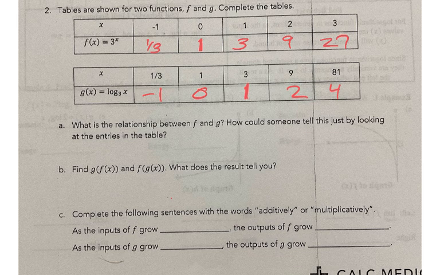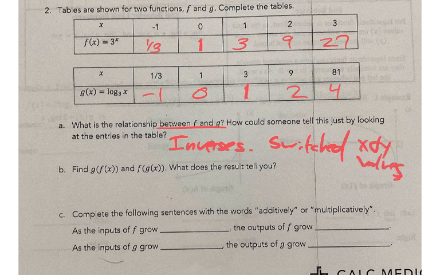What's the relationship between f and g? Here I plugged in -1 and I got out a third. Here I plugged in a third and I got out -1. They're inverses. Here I plugged in 0, got 1. Here I plugged in 1, got 0. They are inverses of each other. Anytime you just switch the x and y values, they are inverses. How can you tell? By looking at the table. You switch the x and y values.